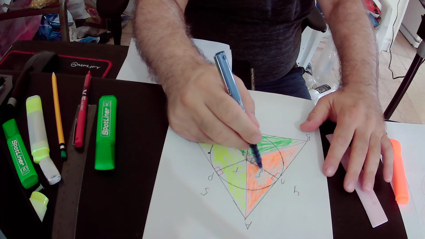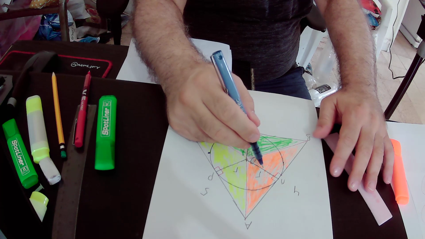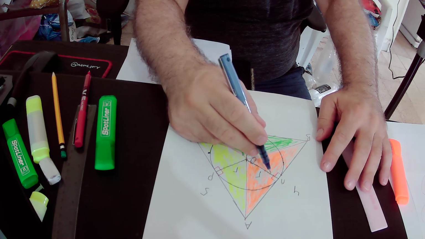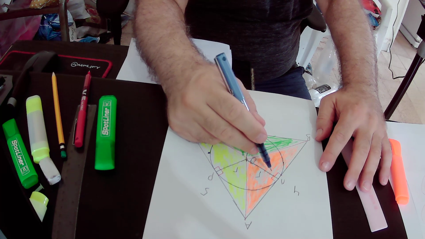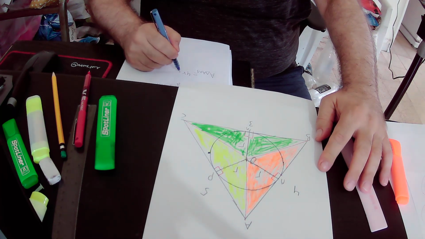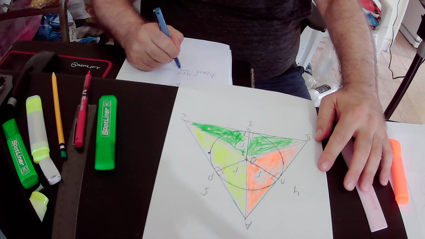The radius is the height because the radius creates 90 degrees with the base. For that reason, the radius of the circle is the height of the orange triangle, so it is 4 times the radius divided by 2.